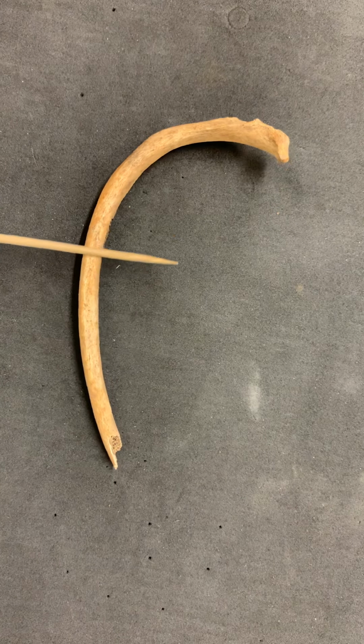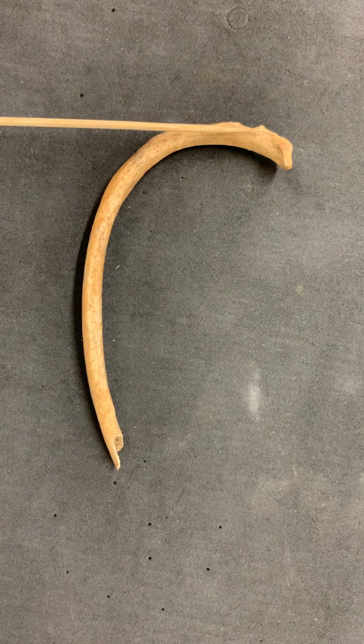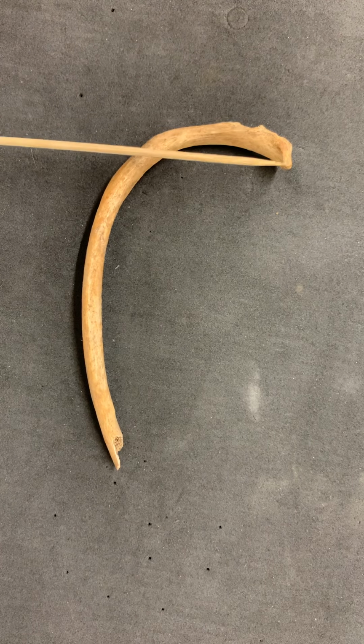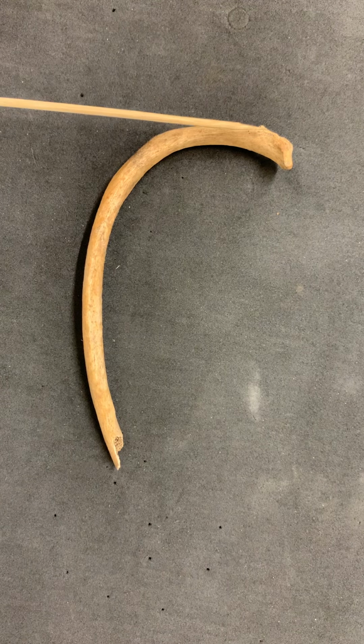So this is the shaft of the rib here, and then we have the head of the rib, which would articulate with the vertebra, and then they're joined by the neck.